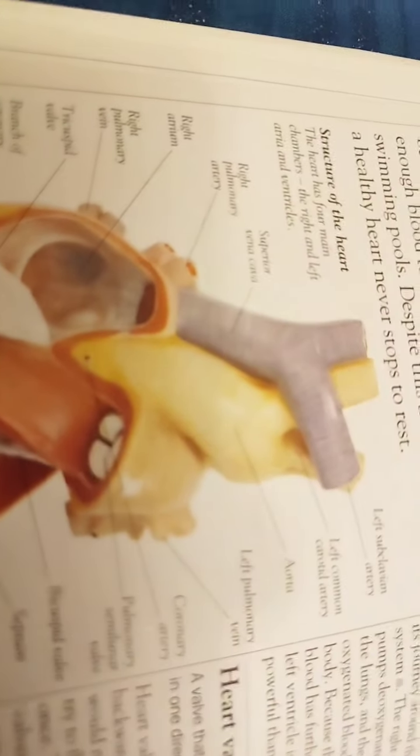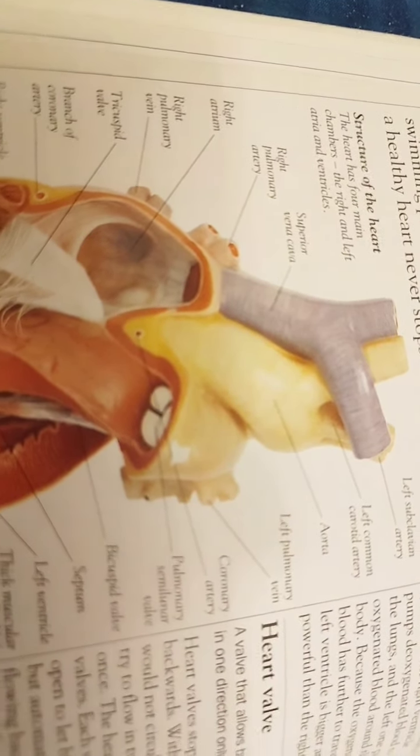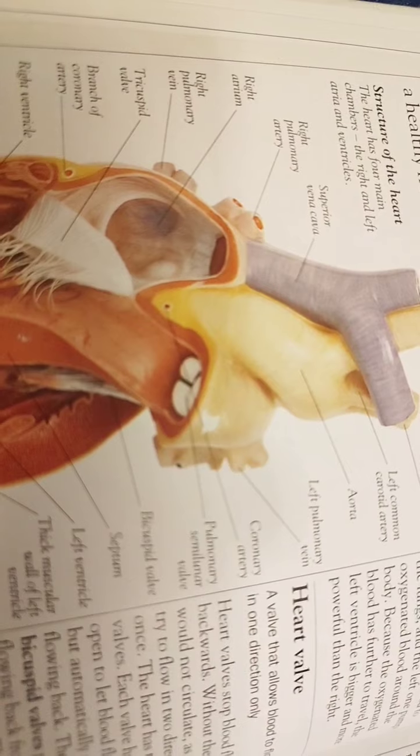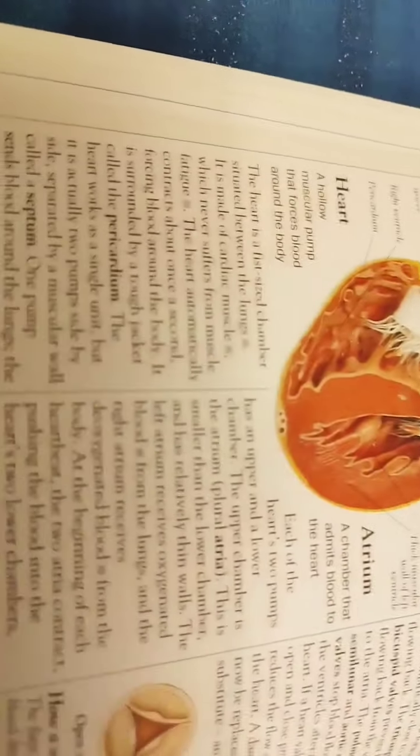So, this is the structure of the heart. If you have seen, it has the right and left pulmonary arteries and aorta, and pulmonary semilunar valve, bicuspid valve, septum. So, let's start studying as much as we can.